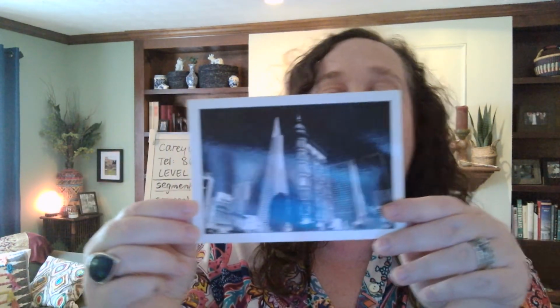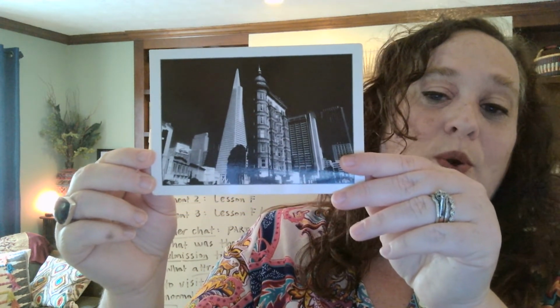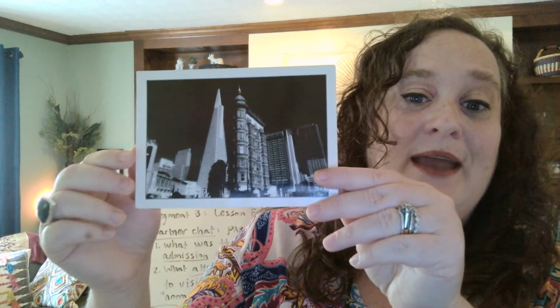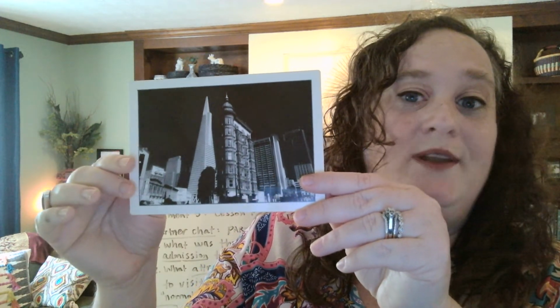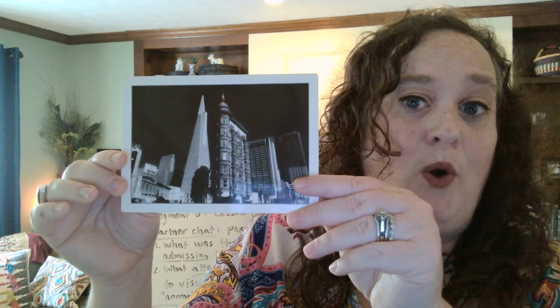So here's me at Alcatraz. Sorry for the glare, but I found that old picture, as well as an old picture or postcard of San Francisco. This is actually North Beach, which is the Little Italy. And in our article, one of the famous prisoners that was mentioned was Al Capone.